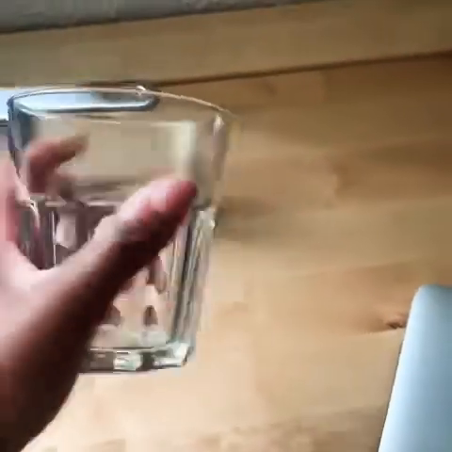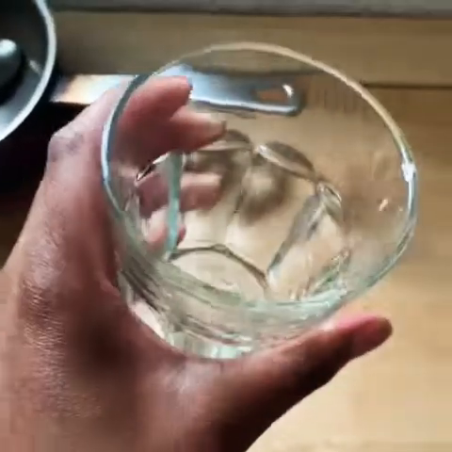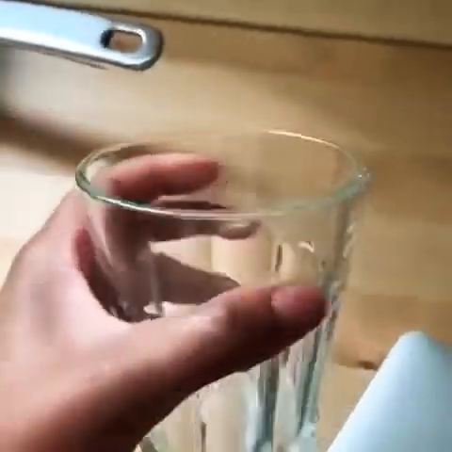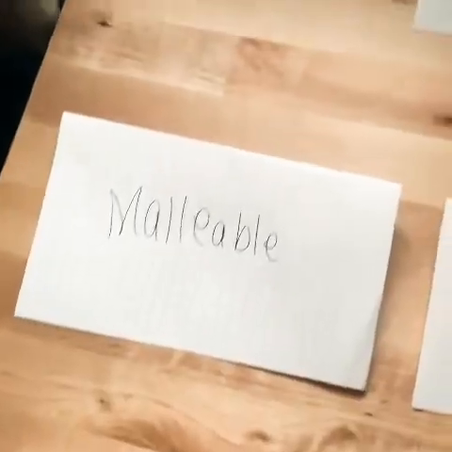And what about this right here? What is this? It's a glass. And what material do you think this is? Glass. Yes, very good, guys. Like my glasses. Now, guys, we are going to move on to the properties of matter.